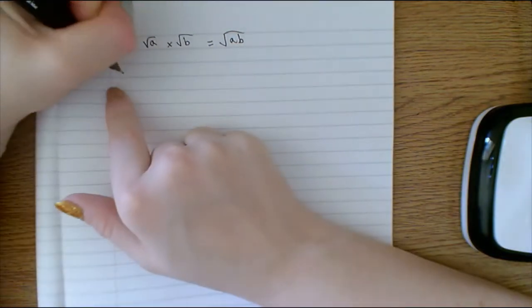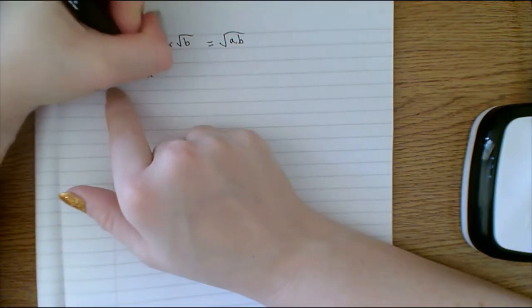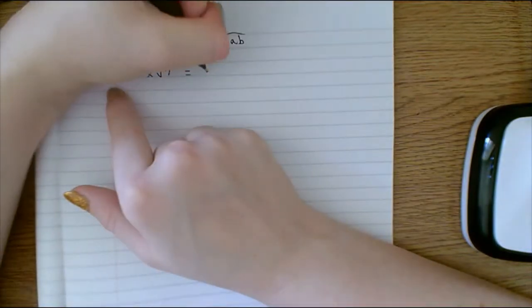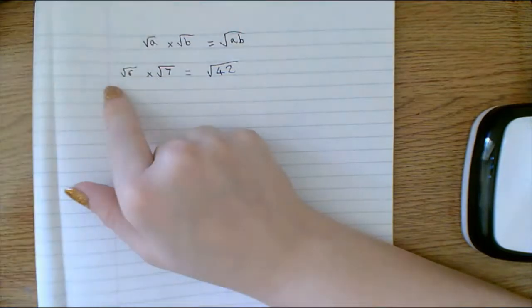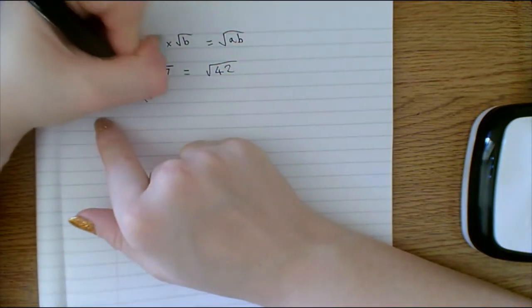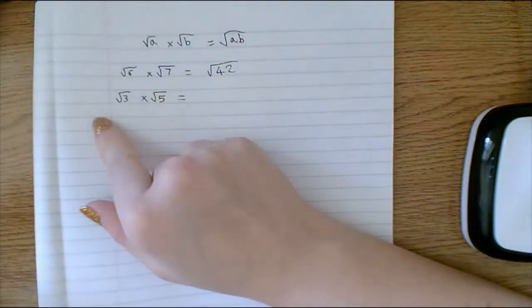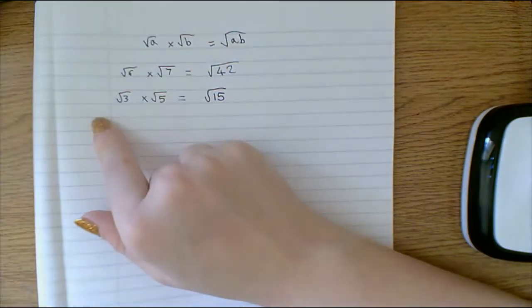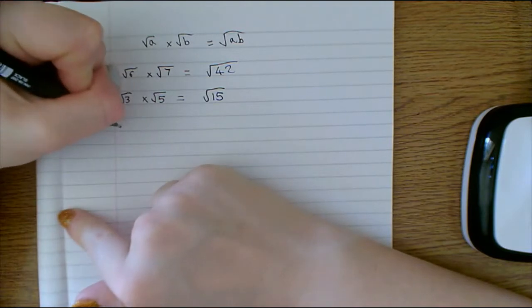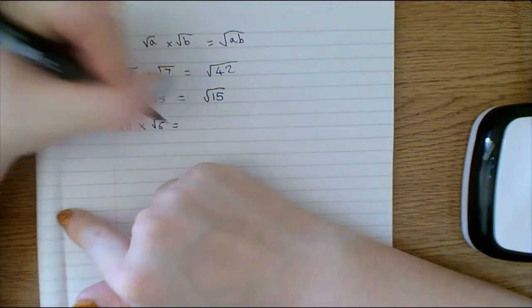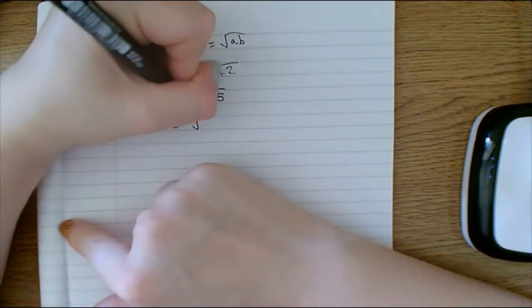So for example, if I had root 6 times root 7, I would get root 42. If I had root 3 times root 5, I would get root 15. So far, so straightforward. Imagine though, I had root 8 times root 6. So we do the same as before, we get root 48.